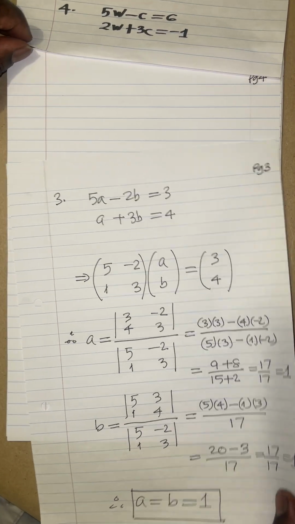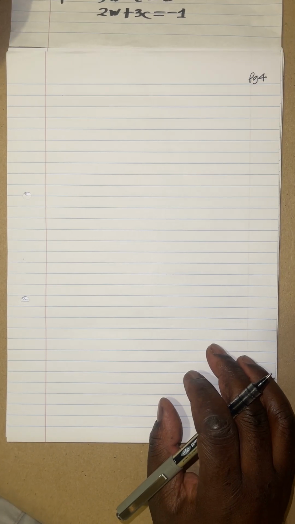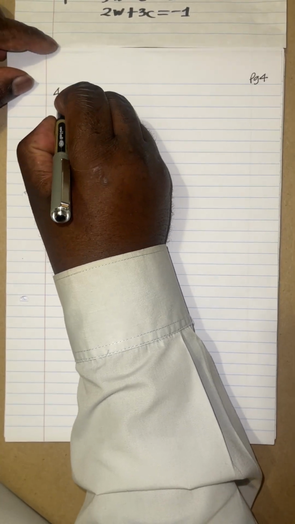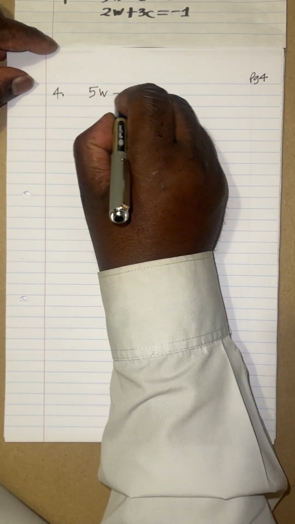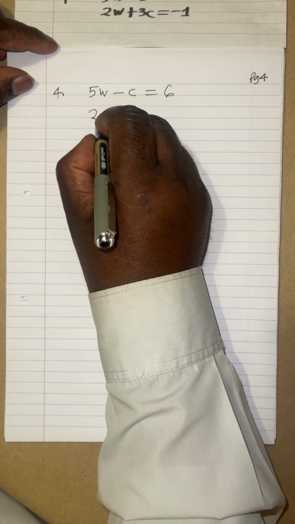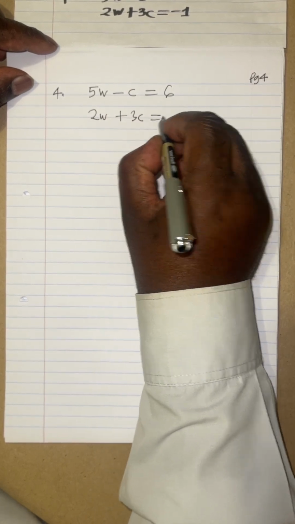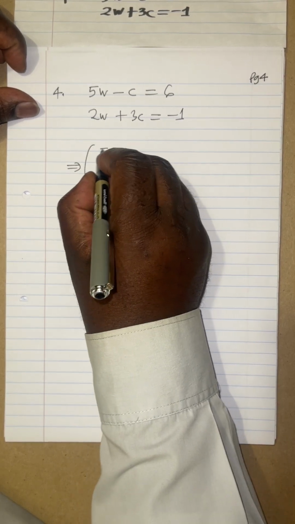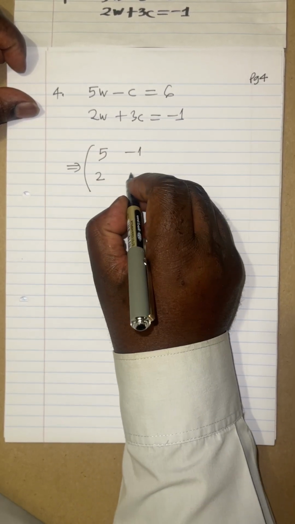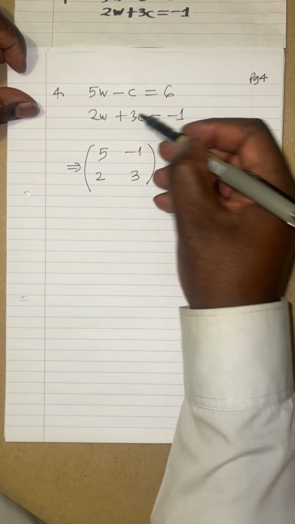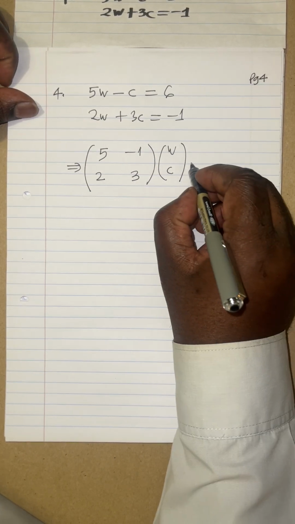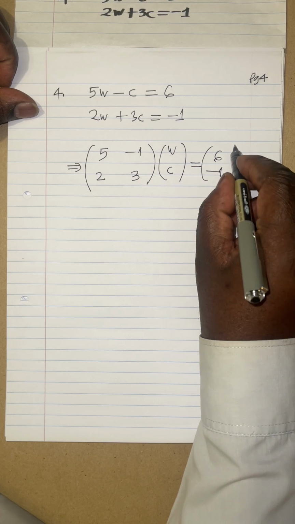Now let's look at our last system of linear equations. I have been focusing only on two equations in two unknowns. So now we have 5w minus c equals 6. The other one is 2w plus 3c equals minus 1. Transforming these equations into a matrix equation, we have the coefficient matrix, which will have 5, 2, and then minus 1, 3, if you follow what I'm saying. 5, 2, minus 1, 3. And then we have w, c there, our unknowns. This will be equal to 6, minus 1 there.